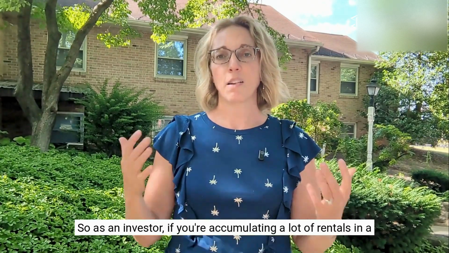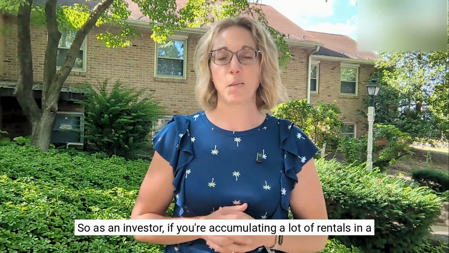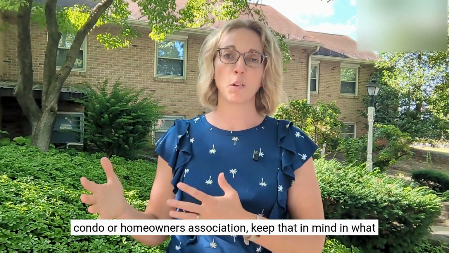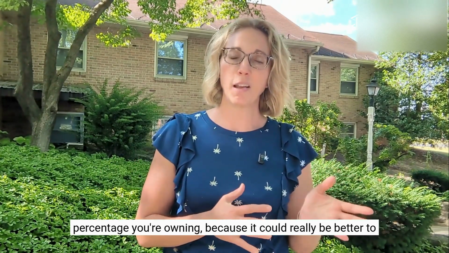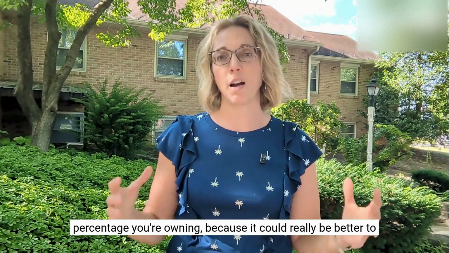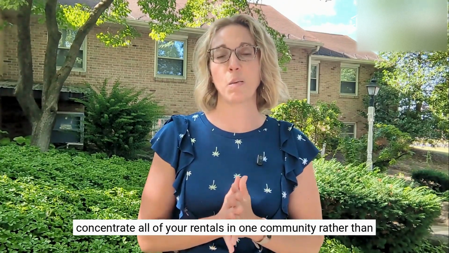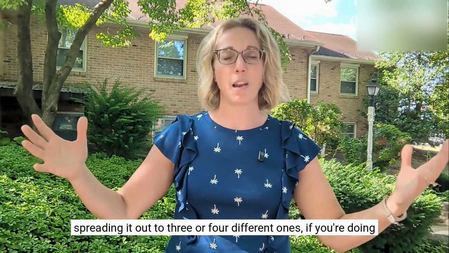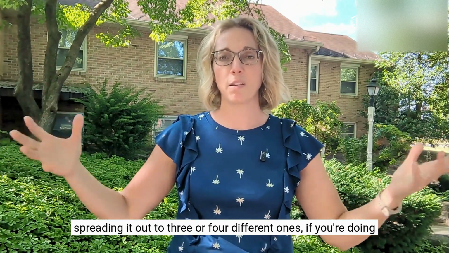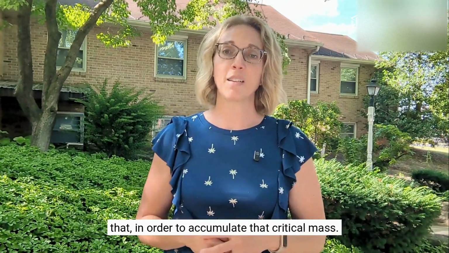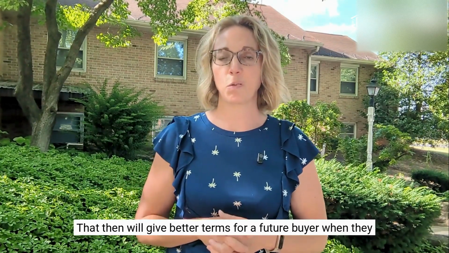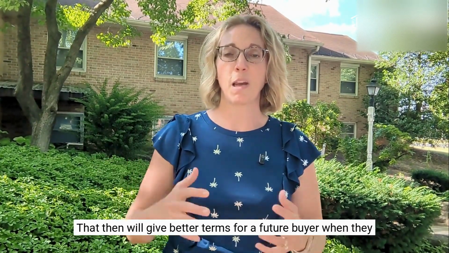So as an investor, if you're accumulating a lot of rentals in a condo or homeowners association, keep that in mind in what percentage you're owning, because it could really be better to concentrate all of your rentals in one community rather than spreading it out to 3 or 4 different ones if you're doing that in order to accumulate that critical mass that then will give better terms for a future buyer when they come and purchase there.